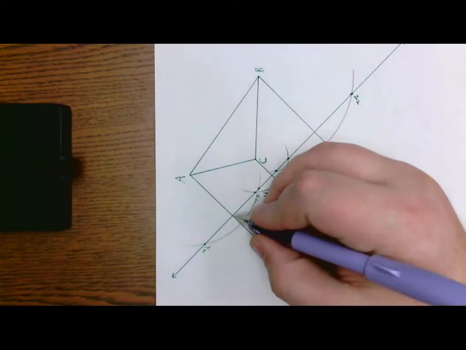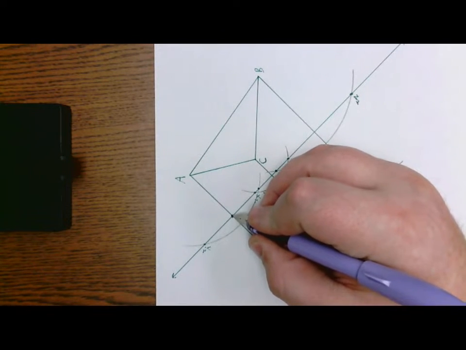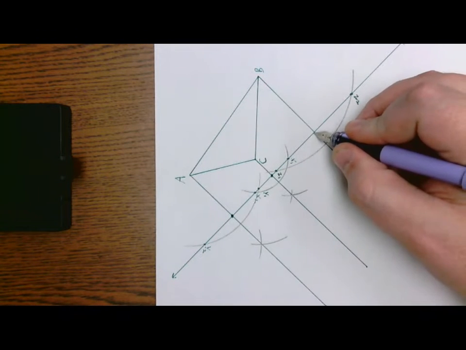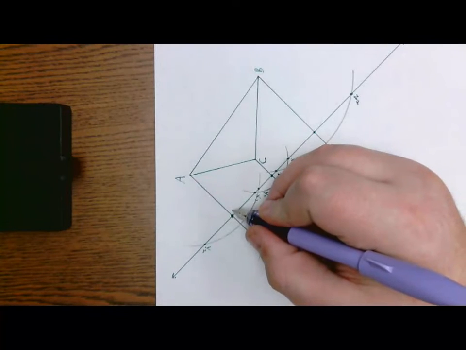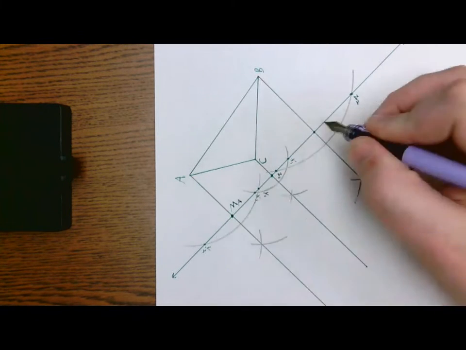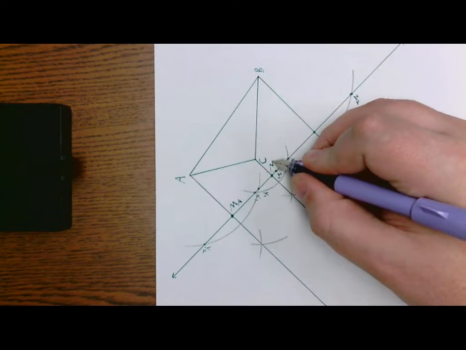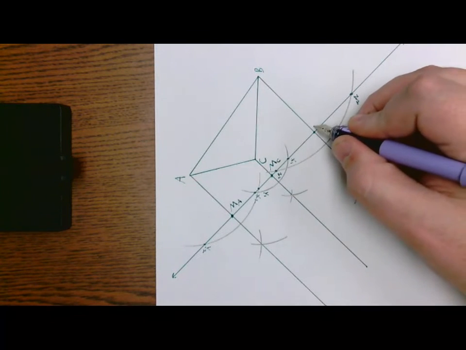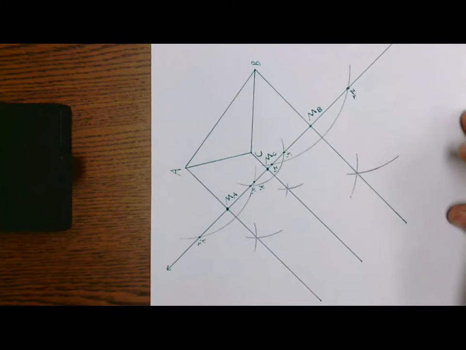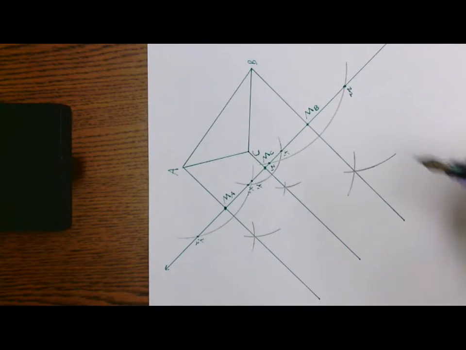Now, I'm going to go ahead and label these 3 intersections. I'm going to label them MA, MC, and MB. And I'm doing this so that we can easily identify what these actually are going to be.